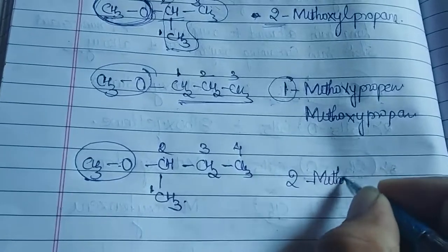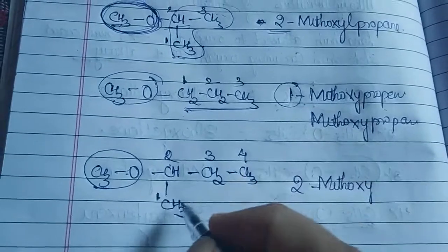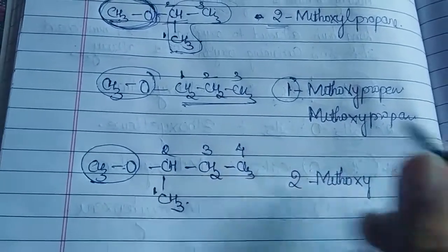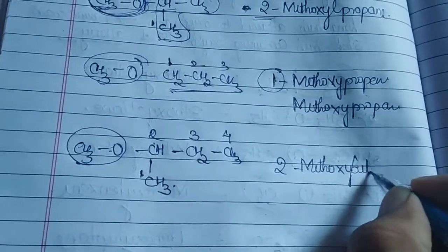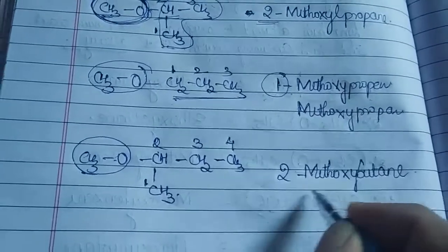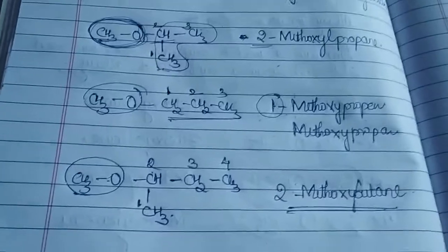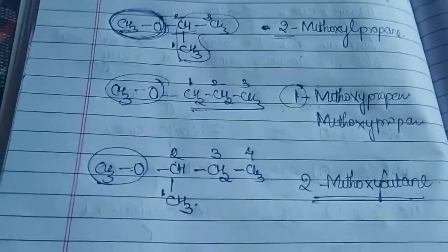2-methoxy. How many carbon atoms are present in the parent chain? 4. So 2-methoxy butane. Are you getting the differences? How we are writing it? Very important.